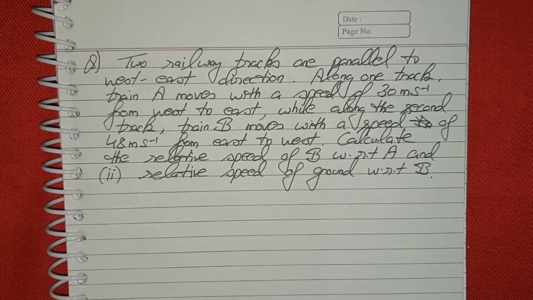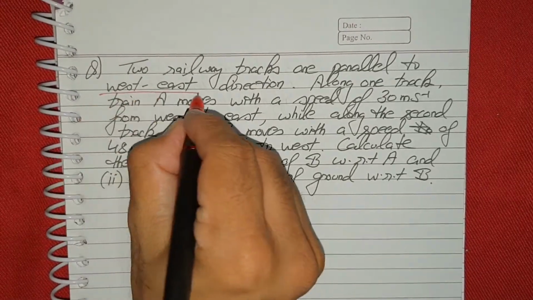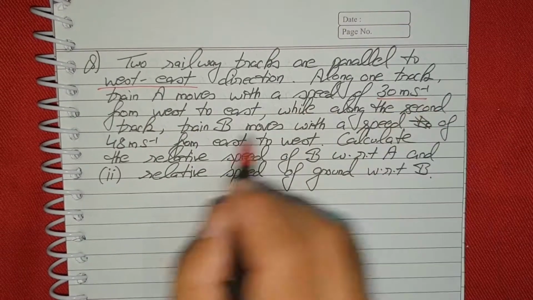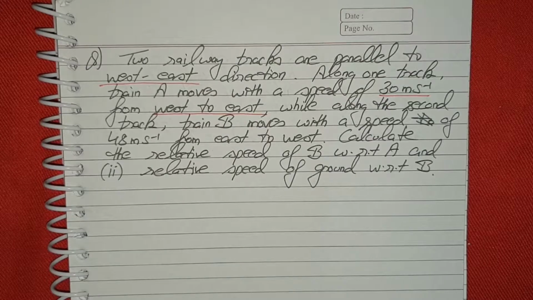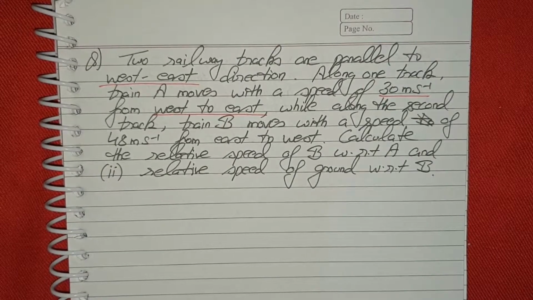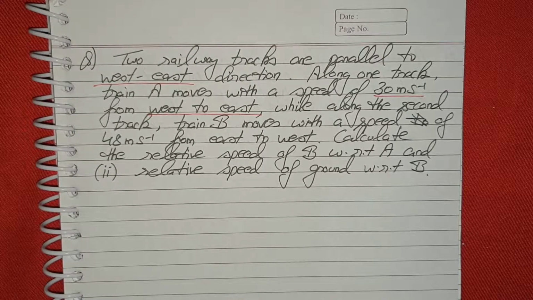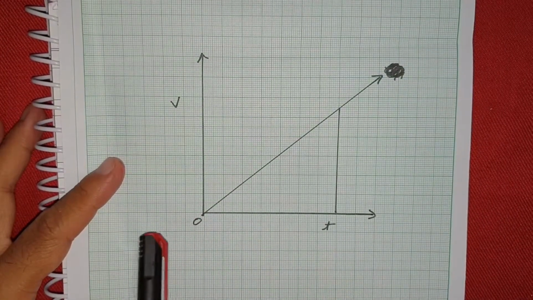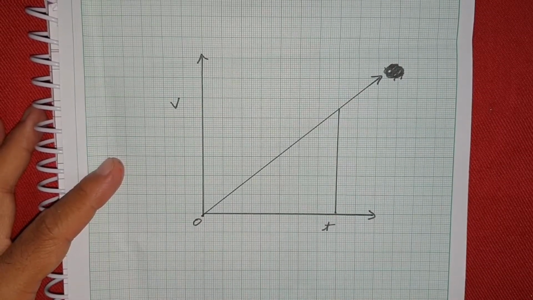Two railway tracks are parallel to west-east direction. Now see, the railway tracks are parallel, this is the west-east direction. Along one track, train A moves with a speed of 30 meter per second from west to east. If you take the coordinate axis like this, this direction is positive. So this is west to east, positive. This way you go, this will be east to west.